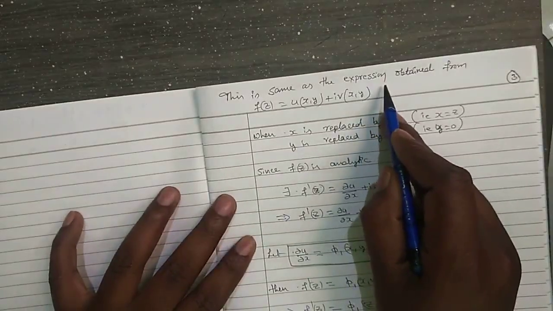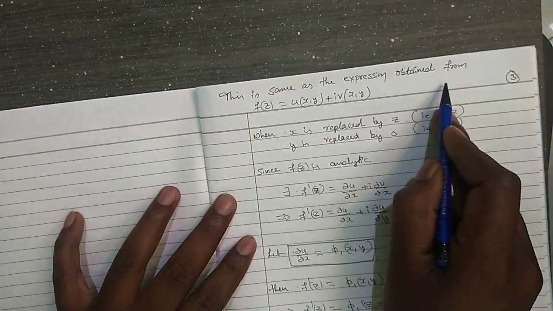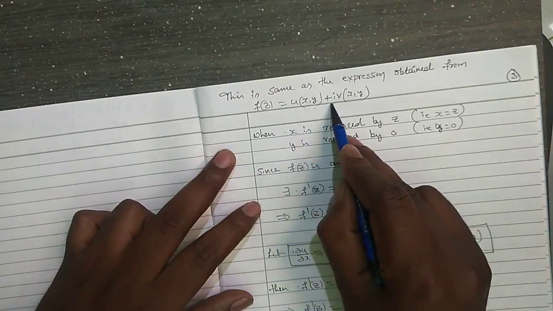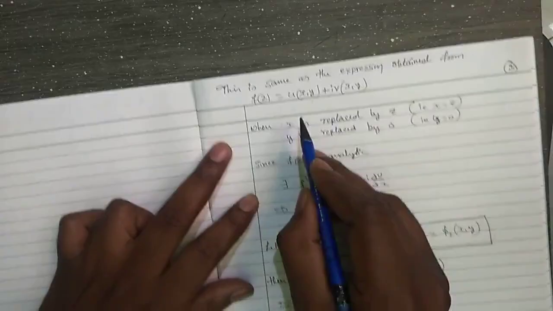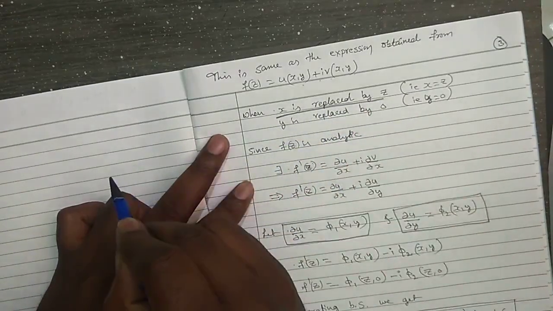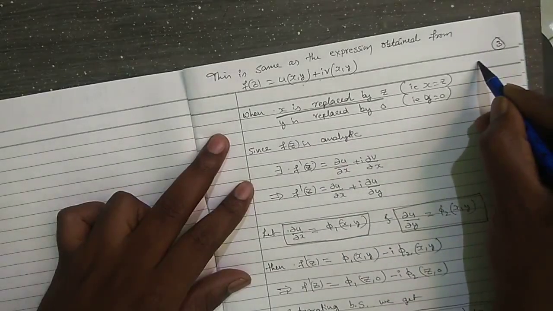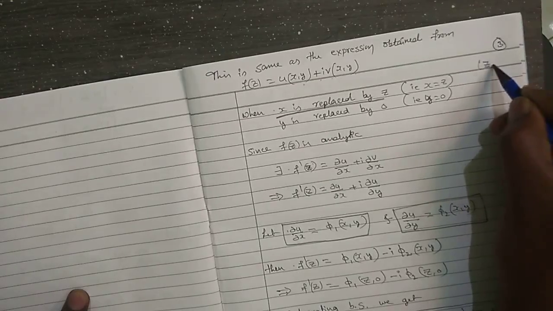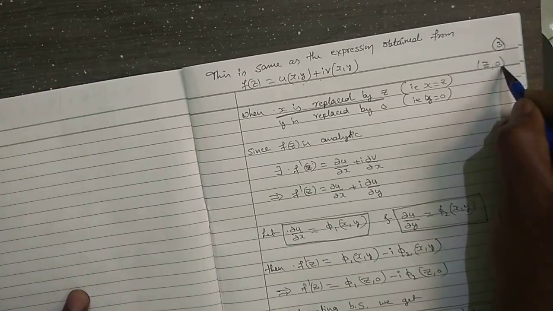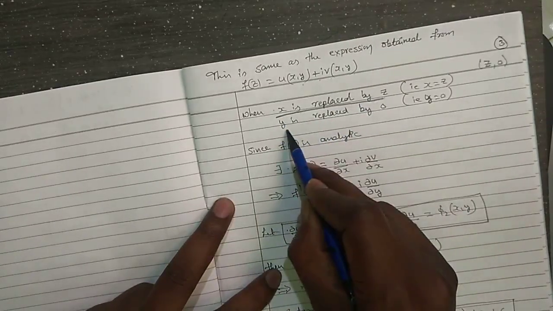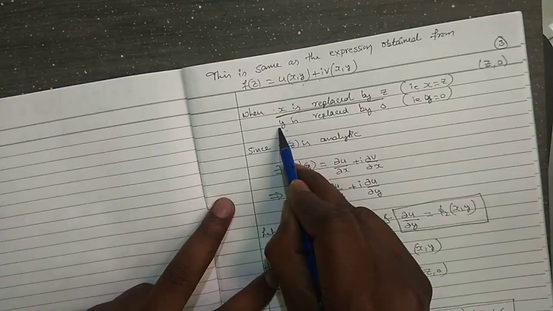Next, this is the same as the expression obtained from f of z is equal to u of x comma y plus iv of x comma y. Here I am replacing x by z, because in the previous case in the x place we got z, and in the y place we got 0. So x is replaced by z and y is replaced by 0. Please keep these two points in your mind.